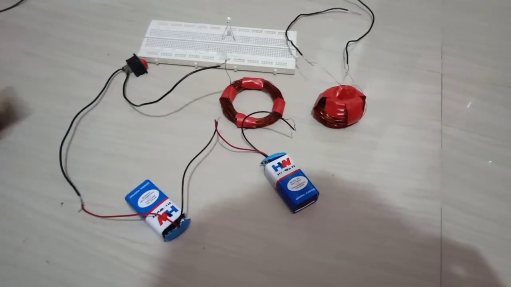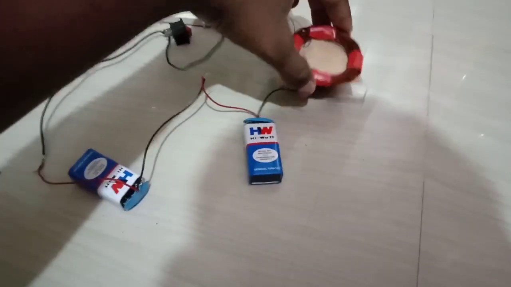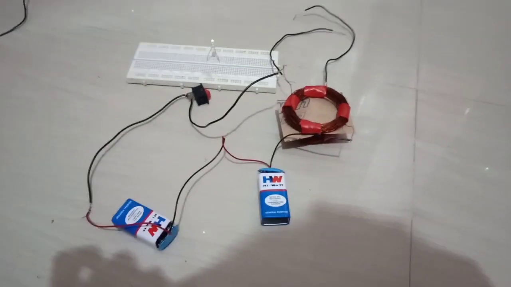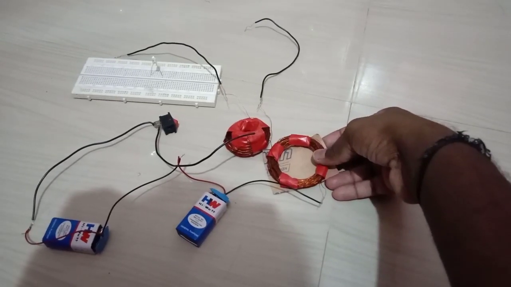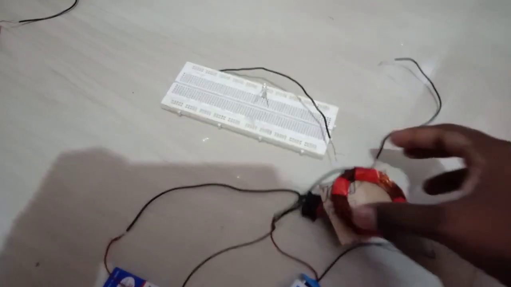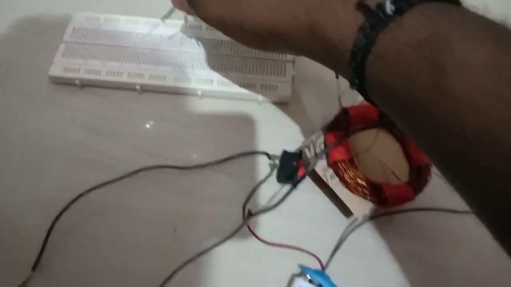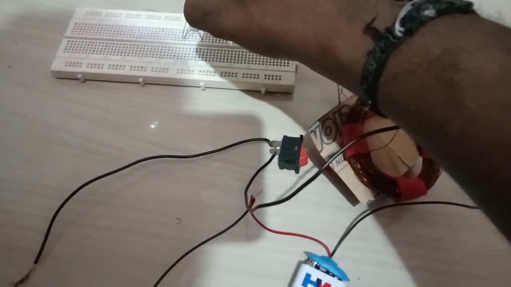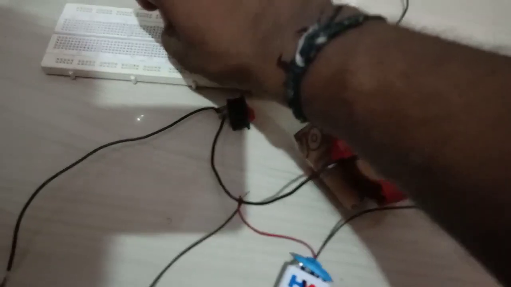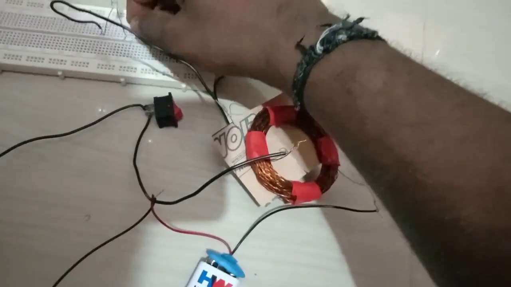Now, how do we place the first coil, which is the exciting coil, the coil connected to the battery, on the other coils? I just placed the exciting coil above the 2 coils, one with 100 turns and another with 800. In between them I placed a paper so that there will be no direct connection between the exciting coil and the second and third coils.